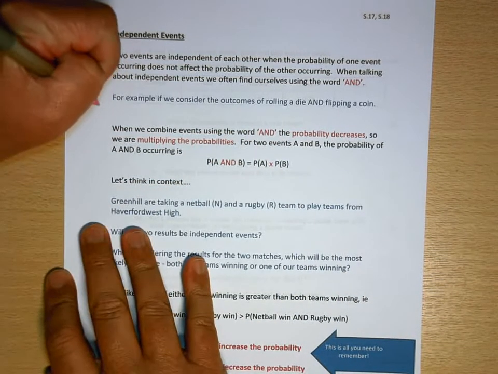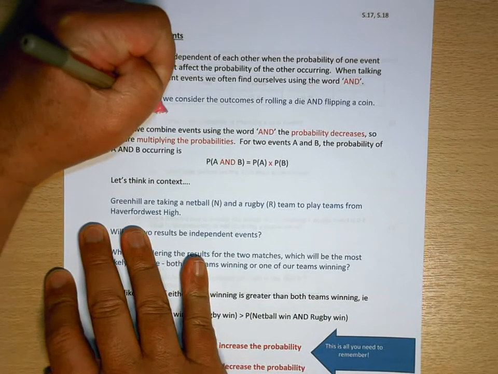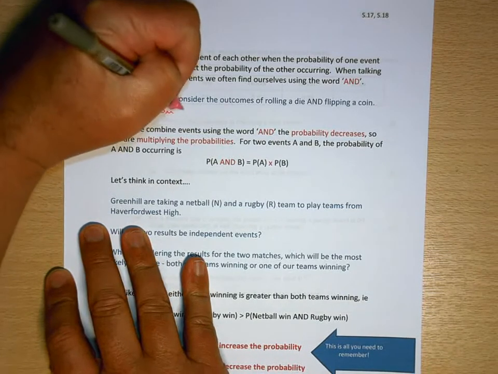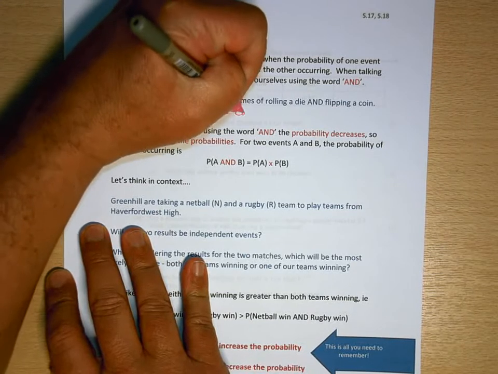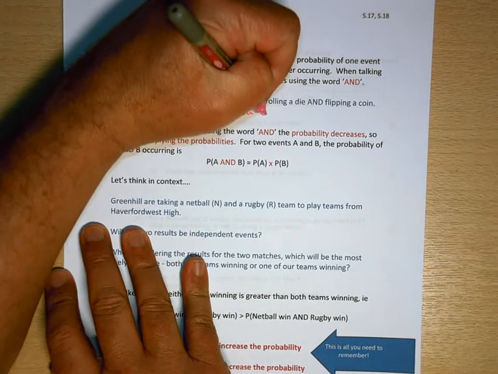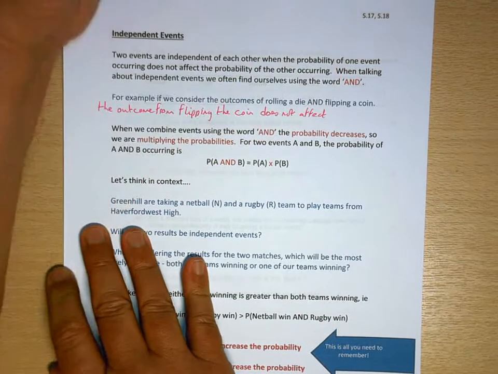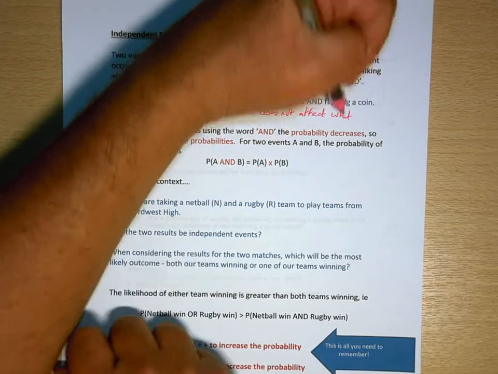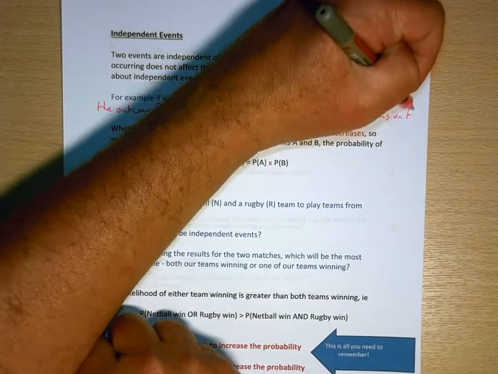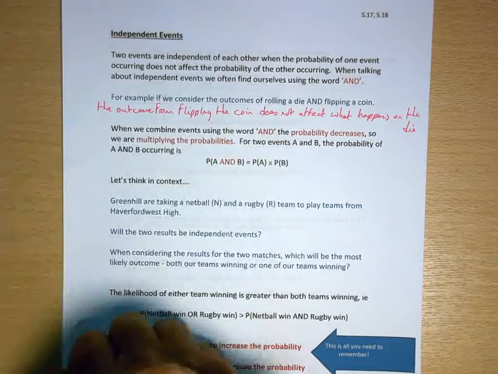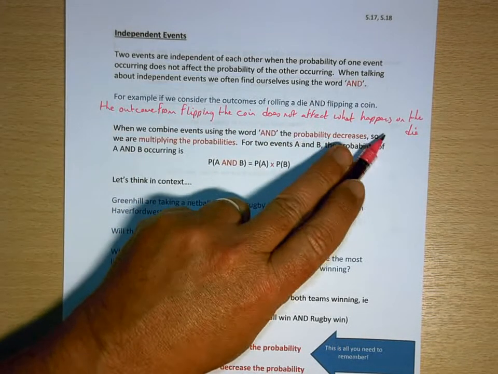So the outcome from flipping the coin does not affect what happens on the die.